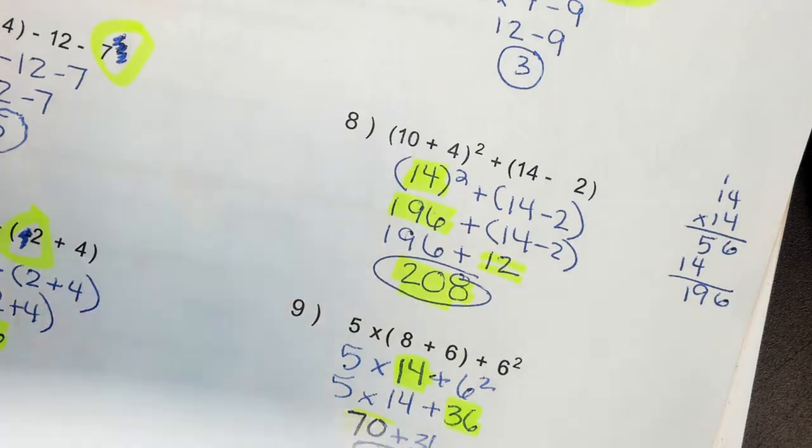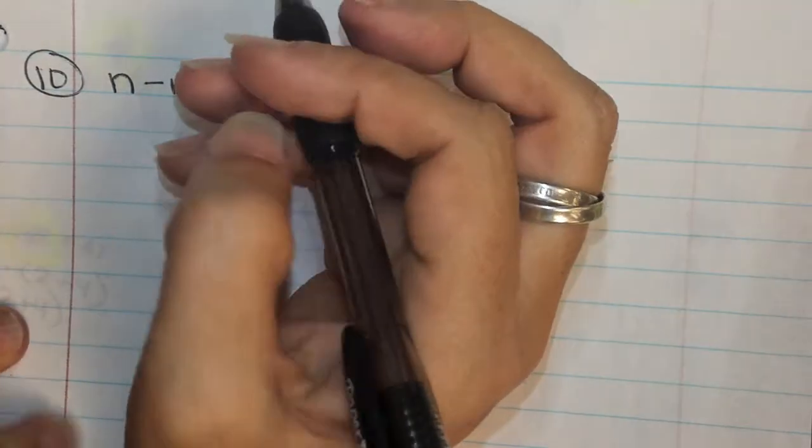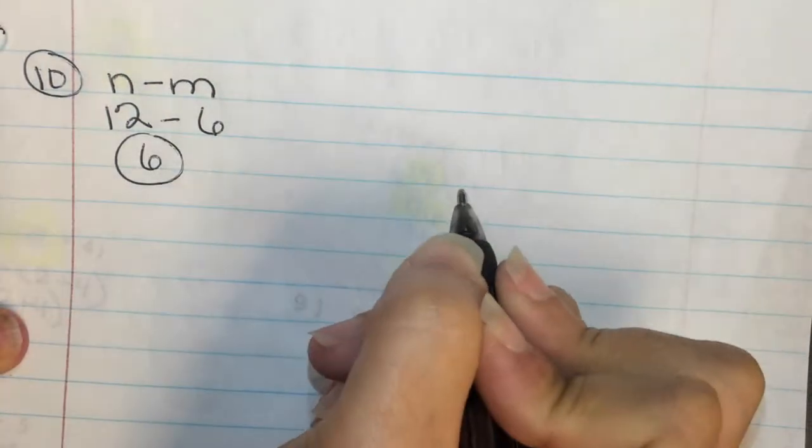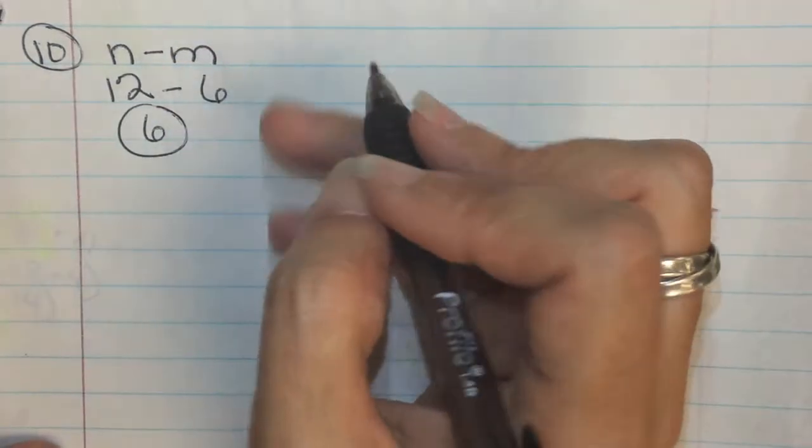Okay. Well, that's okay. Here we go. So number 10 is n minus m, I think. Yes. Okay. n is 12 minus m is 6, so I get 6. That's what I was trying to say to some of you earlier, it looks like a lot of problems, but some of them are very easy and fast.